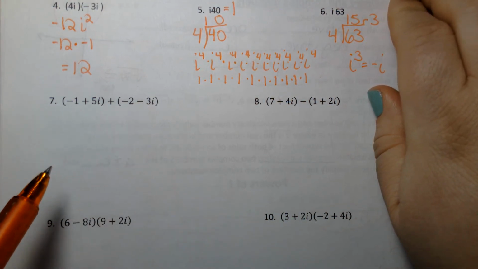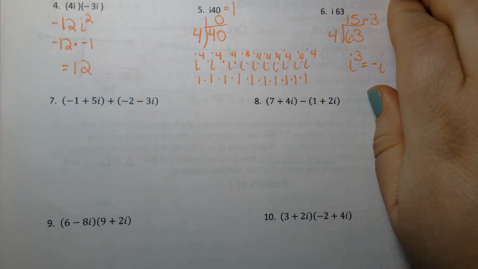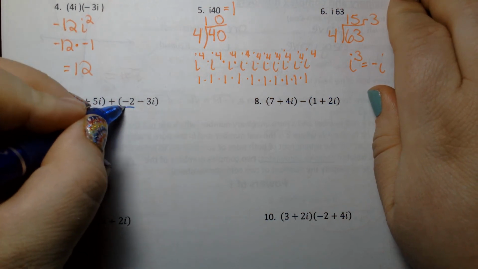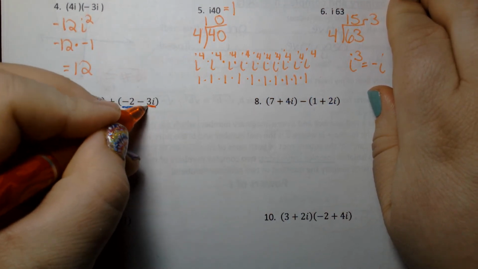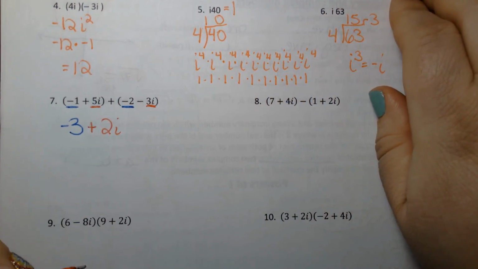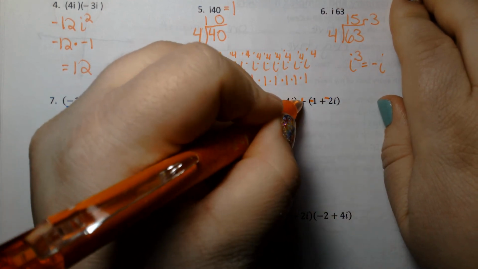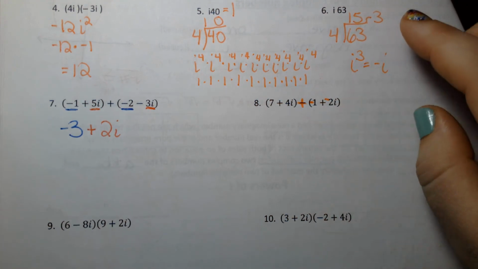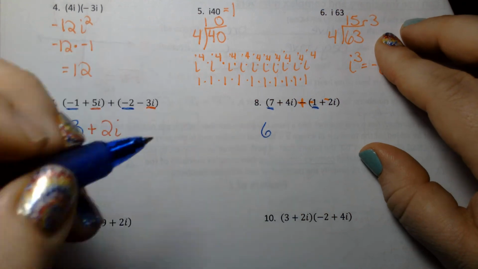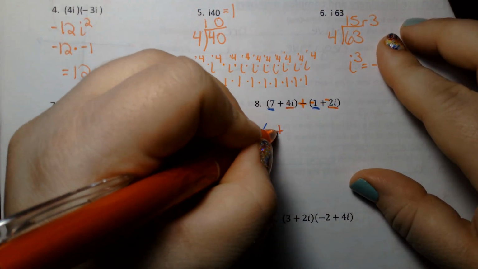What about adding and subtracting complex numbers? We know this is a complex number because it has a real part and an imaginary part. When you're adding and subtracting complex numbers, you will add together the real parts, negative 1, negative 2, gives me negative 3, and you'll add together the imaginary parts. So 5i plus negative 3i gives me 2i. And that's it. When you are subtracting, I really suggest that you go ahead and distribute that negative to both of the numbers in here so that you can just worry about combining them together, because I see a lot of people that forget that they are subtracting halfway through. So 7 and negative 1 would be my real parts. They make 6. 4i and negative 2i, those are my imaginary parts, and they make 2i.